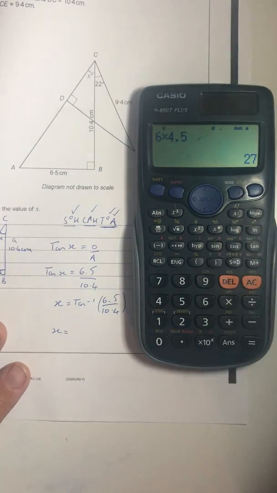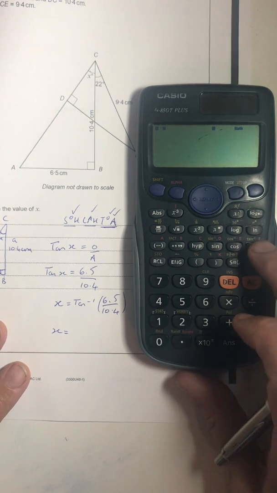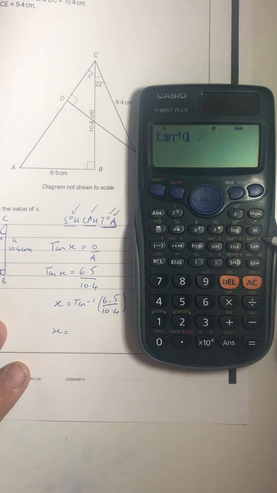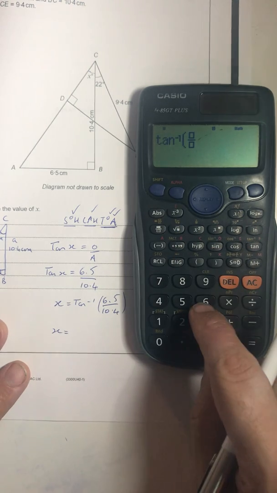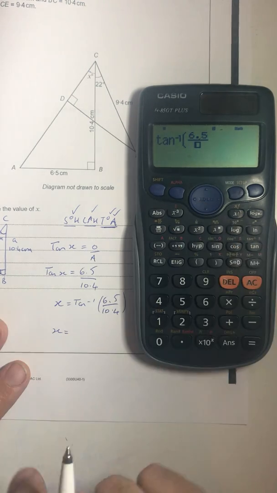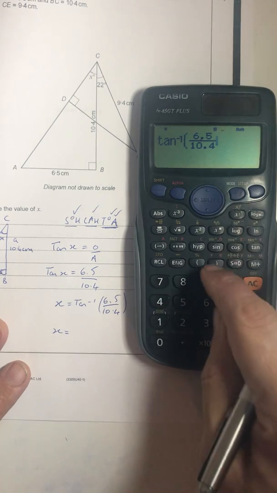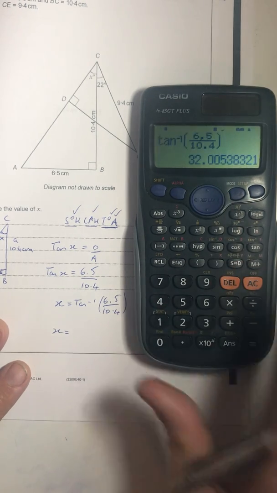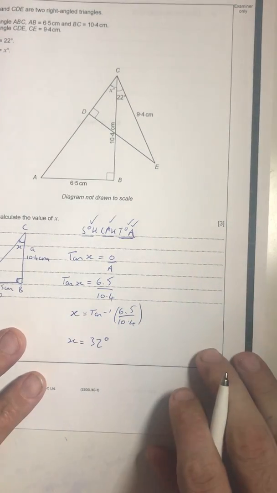So to do tan to the minus 1 on your calculator, you press Shift, then you press the tan button because you're accessing the second function, which is above the tan key, which says tan to the minus 1. You can see that's come up on my calculator, and let's open the bracket. Then I can use the fraction button and press 6.5, use my cursor to go down to the denominator, 10.4, and then close my brackets, press equals, and that's going to give me my answer of 32 degrees. Okay.